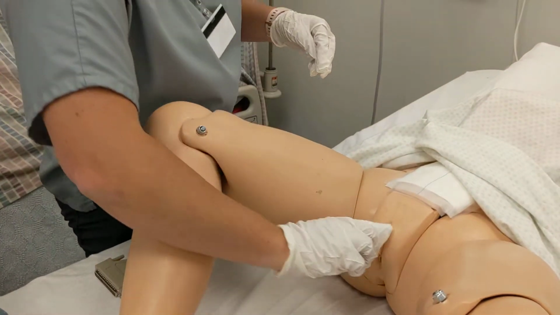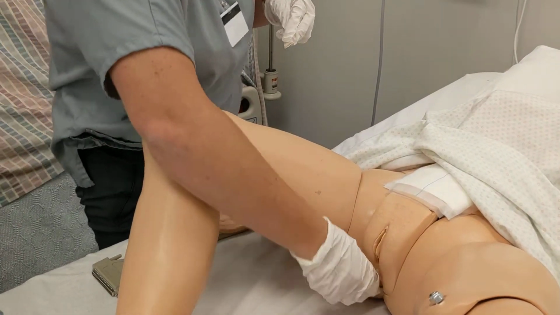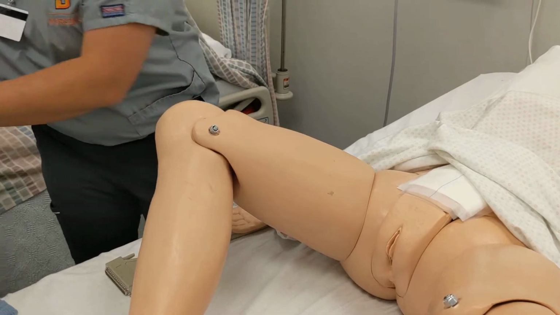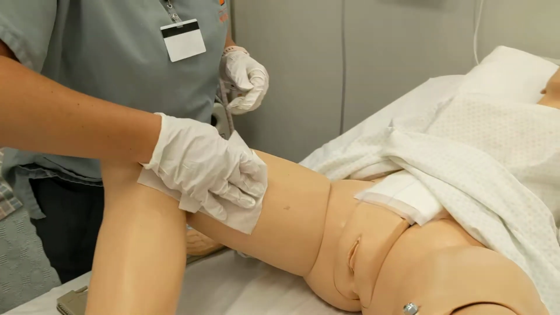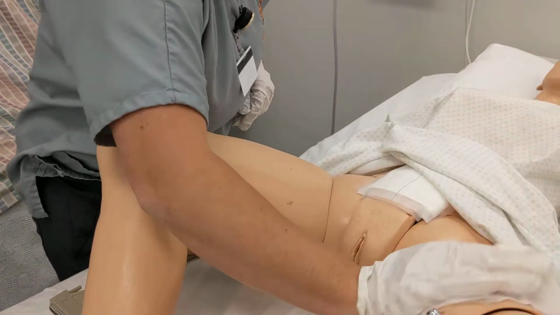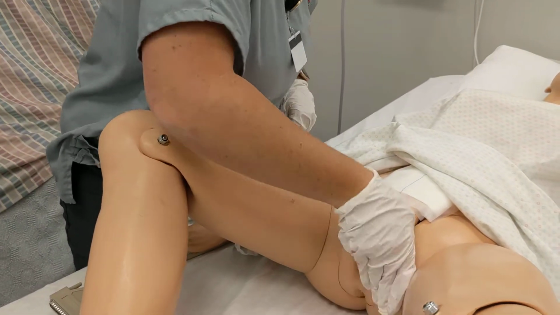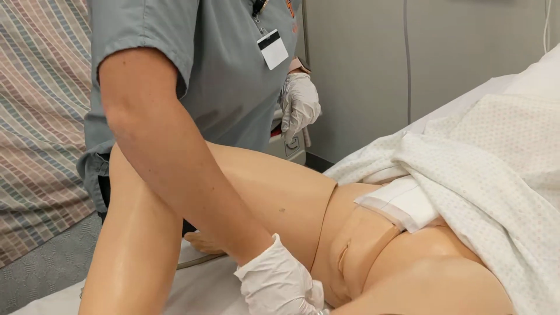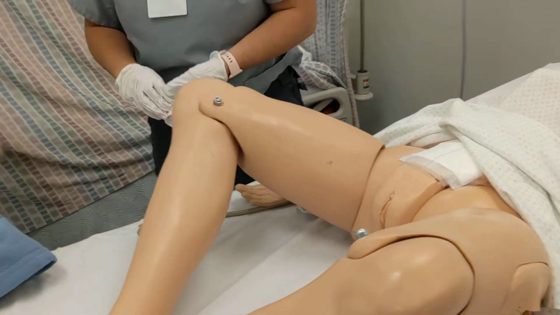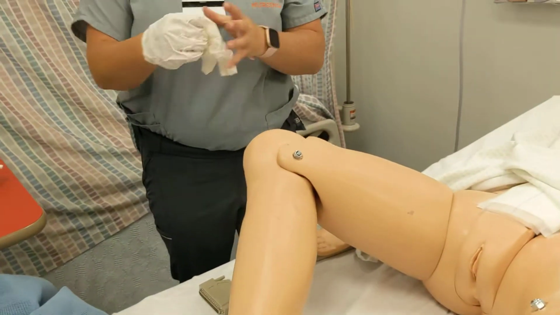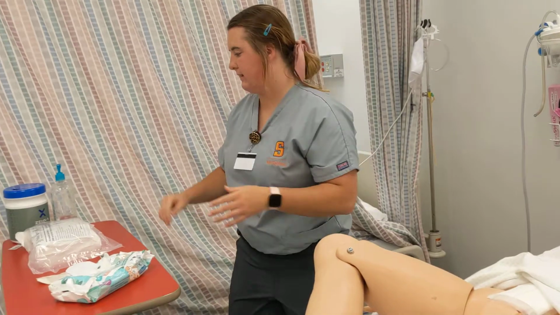We're gonna go right down the middle. I'm gonna do one other one, and I'm just gonna wipe off everywhere that we are going to be working with. Okay, so now I'm going to do hand hygiene again.